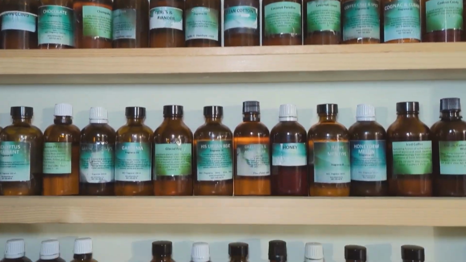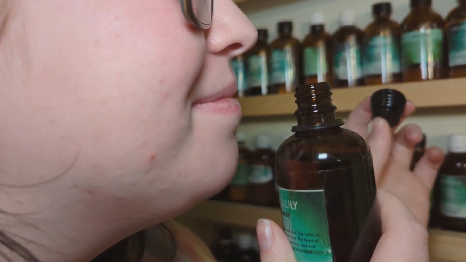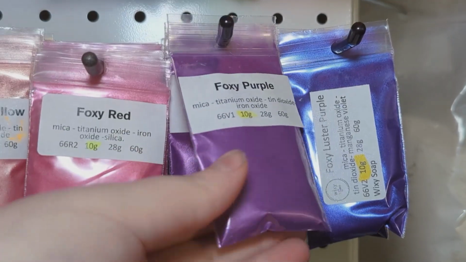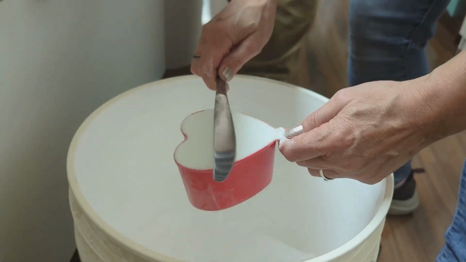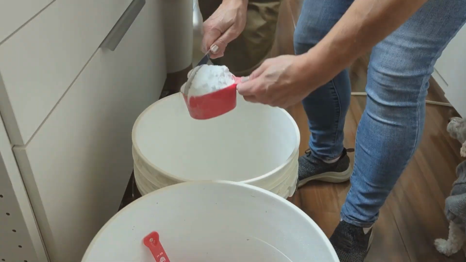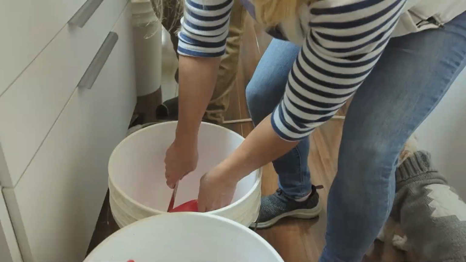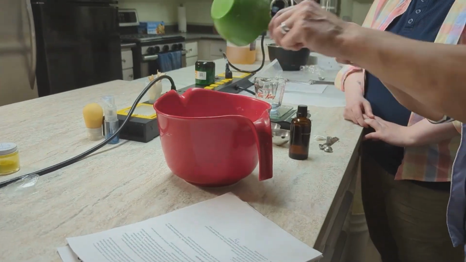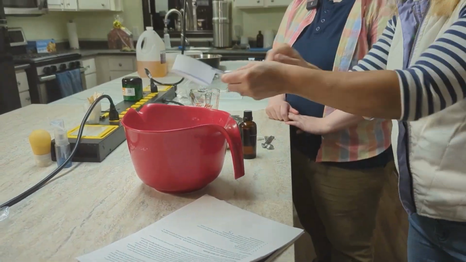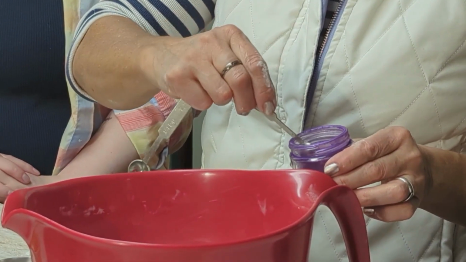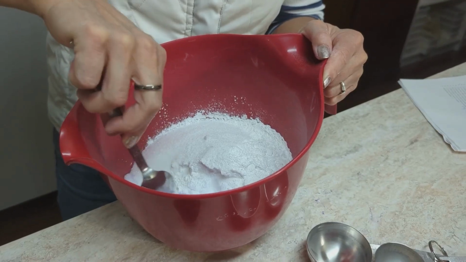I started out by picking a fragrance and color. I decided to go with lilac and lily scent and foxy purple. Then Di measured out the starch, baking soda, and citric acid. The fizz that bath bombs make when dropped into water is actually caused by the reaction between the baking soda and citric acid. Finally, we added in the dye and then mixed until nice and flat with no chunks in it.